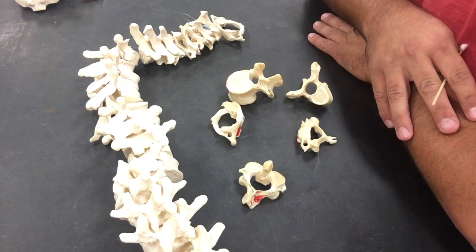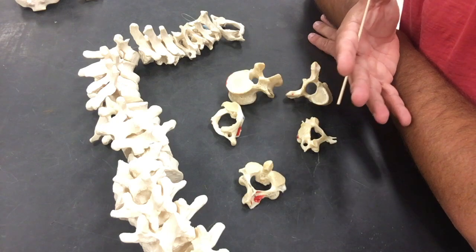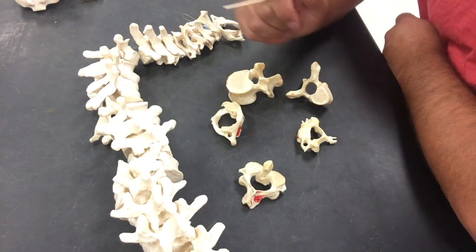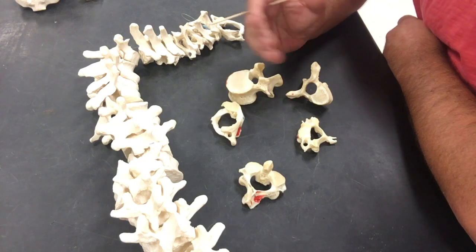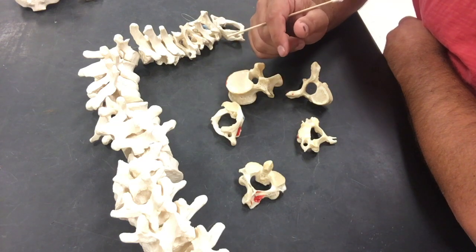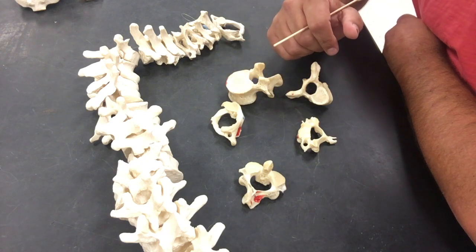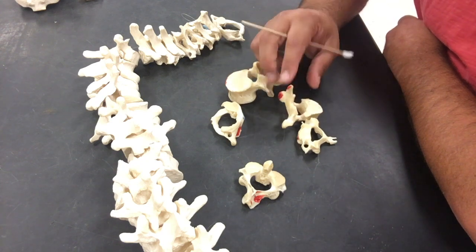You need to know a couple things. One, which are the primary and secondary curvatures. Two, how many vertebra are in each of those curvatures. This is going to be particularly important when we start doing some of our spinal nerves and counting spinal nerves. So let's run through it. Our four curvatures are these.